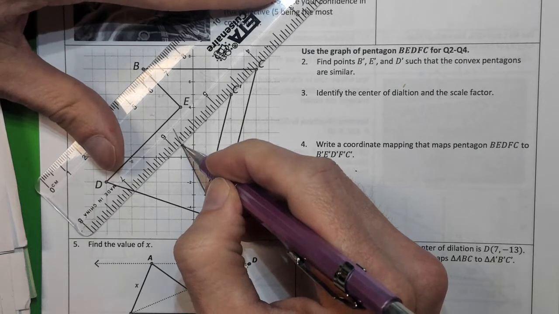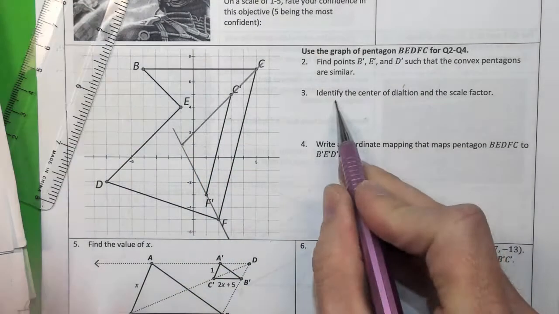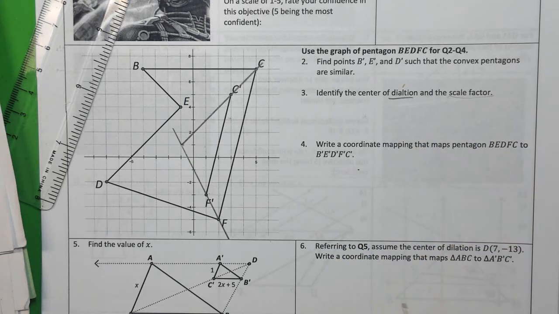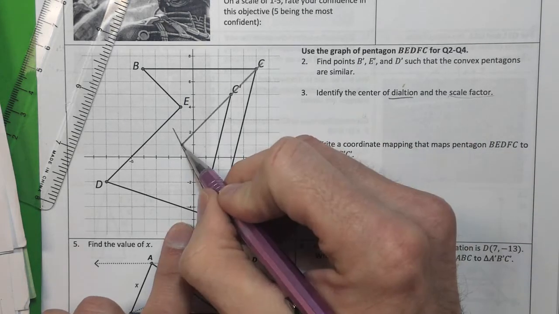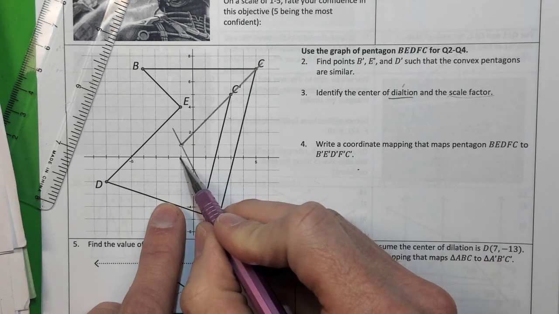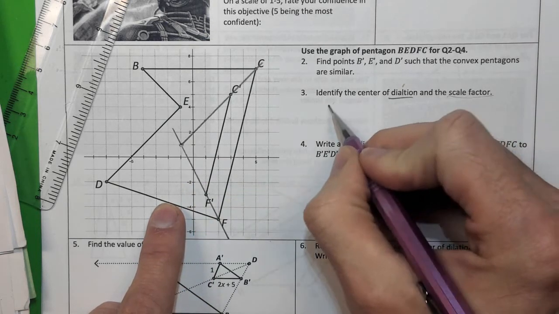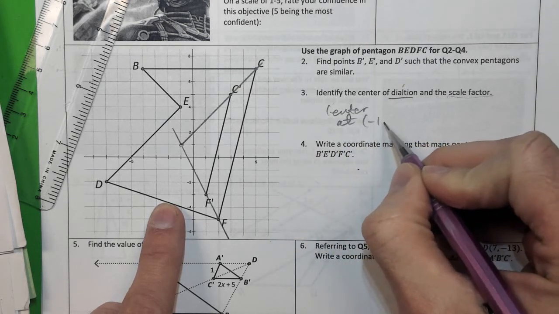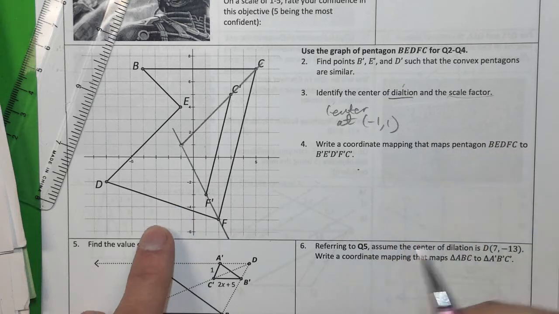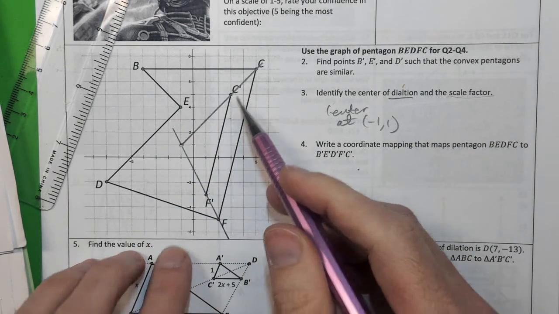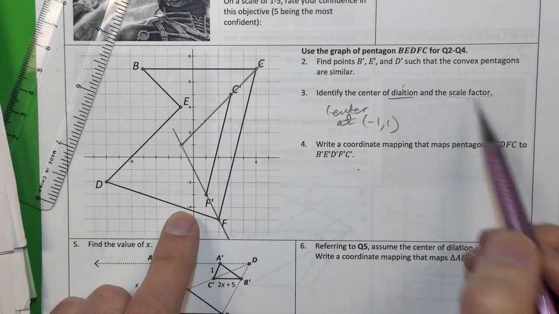So this already answers question 3, identify the center of dilation, or at least half of it. Scale factor, we'll have to wait on a bit, because we can see that it's not the origin. Our center of dilation is at -1, 1. We'll have to wait until we get some corresponding sides that match up and are easy to measure before we can get the scale factor.